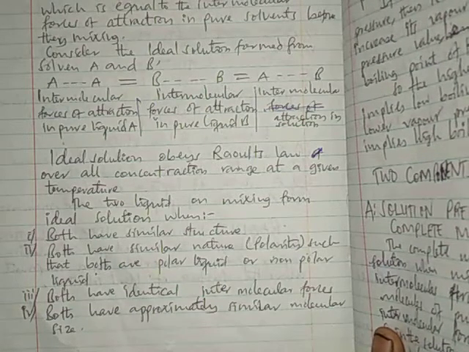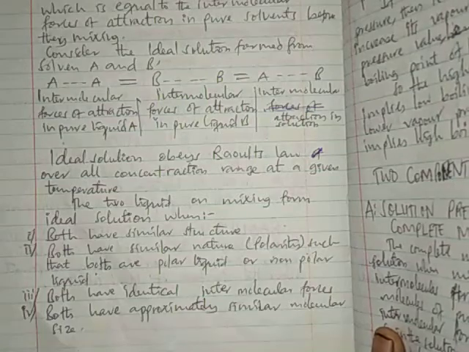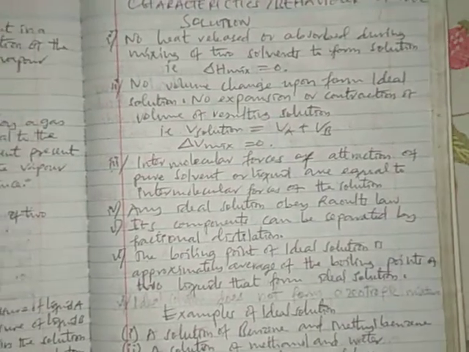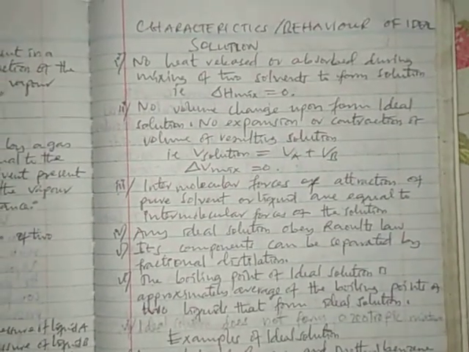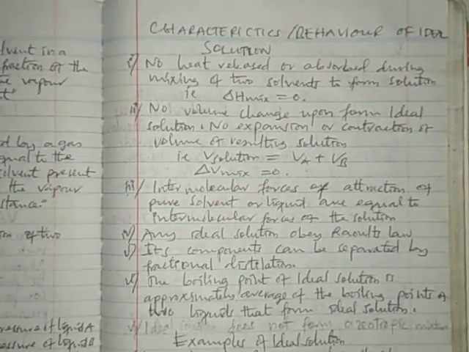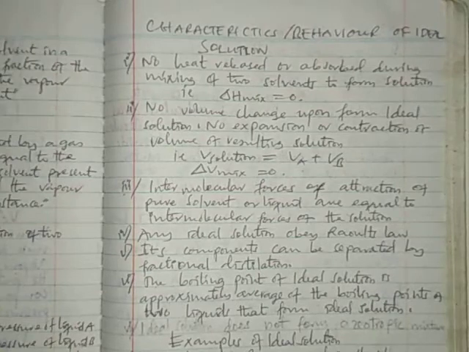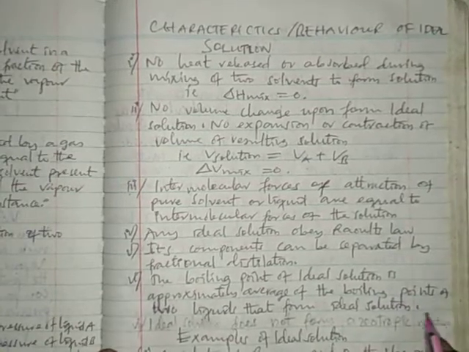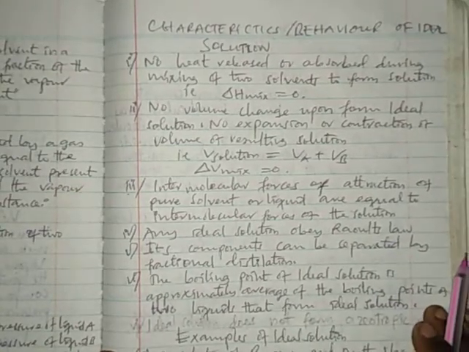Now today we are going to continue with our topic of states of matter, and in today's session we are going to start with the characteristics of ideal solution. As I said, in the previous session we ended up discussing the features or characteristics of liquids which can form an ideal solution. But in today's session, we are going to discuss the ideal solution itself. Now, what are the behaviors or characteristics of an ideal solution?